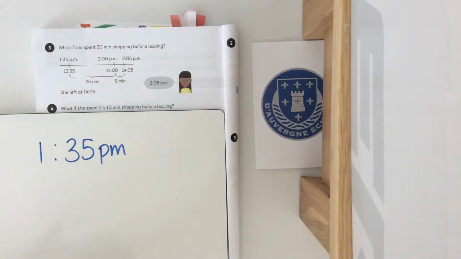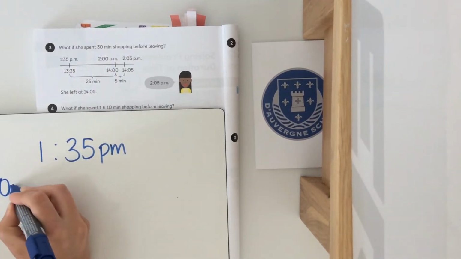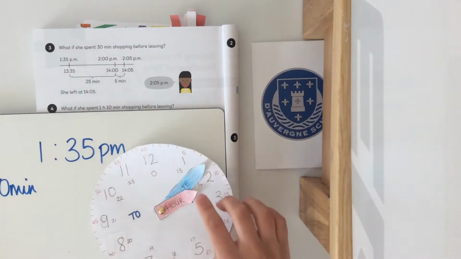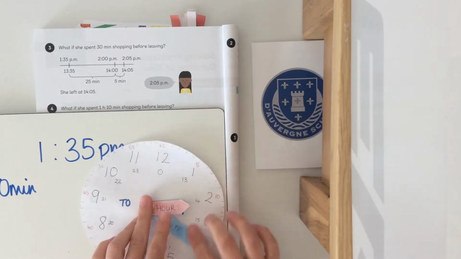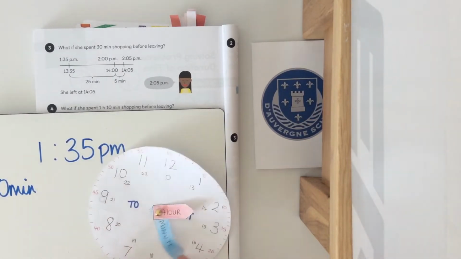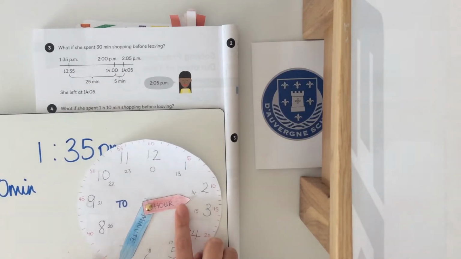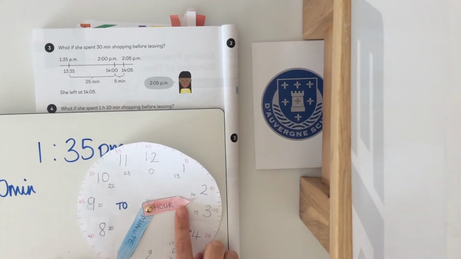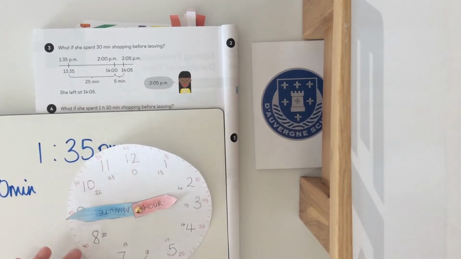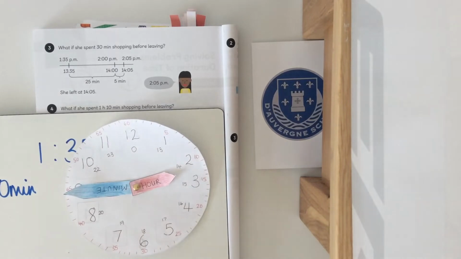It says, what if she spent 1 hour and 10 minutes shopping before she leaves? So an hour and 10 minutes. From 1:35 p.m., going to add an hour, which takes us to 35 minutes past 2. Then we've still got the 10 minutes we need to add on. 5, 10. So what time could she have possibly left the mall here? See if you can write it down in 12-hour time and 24-hour.